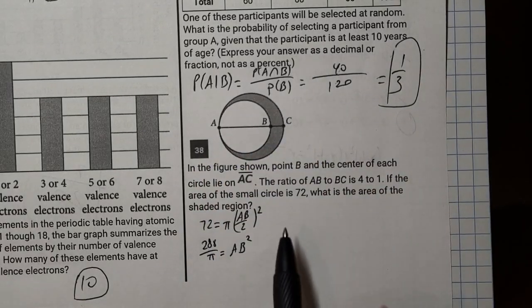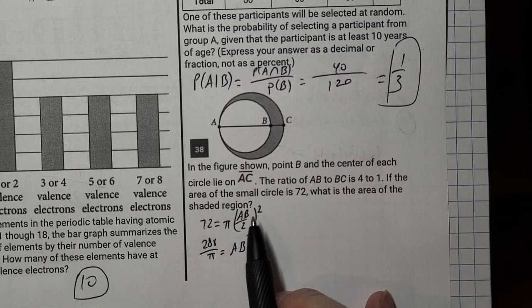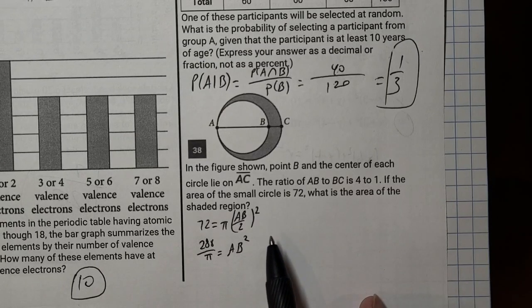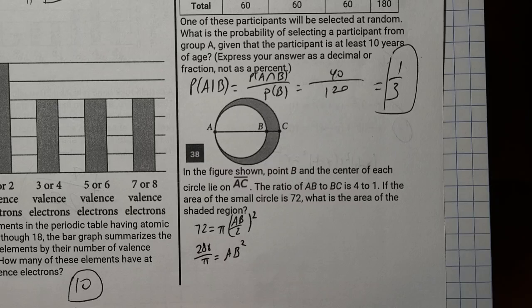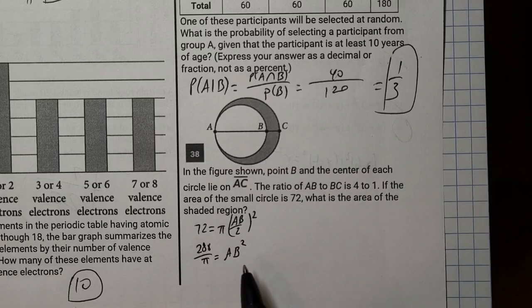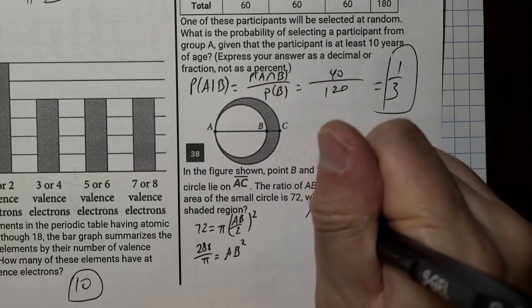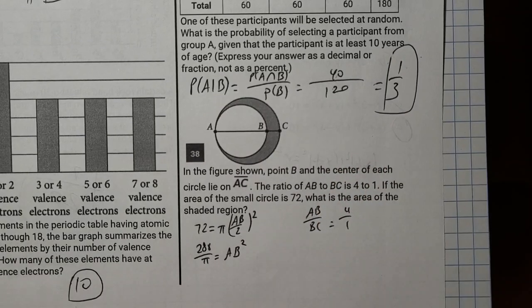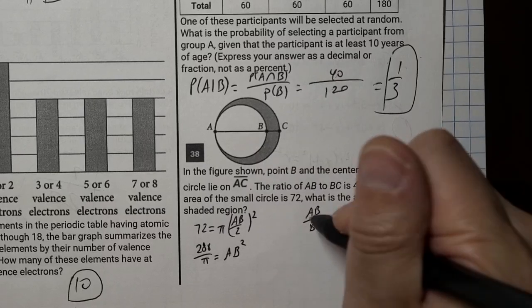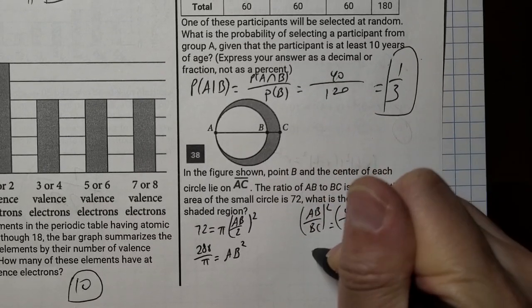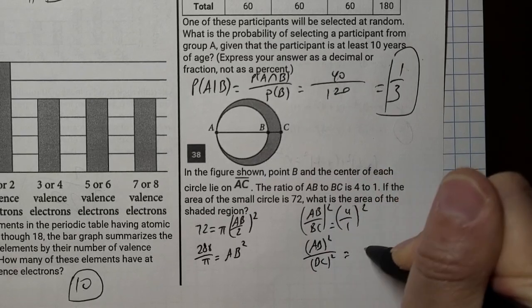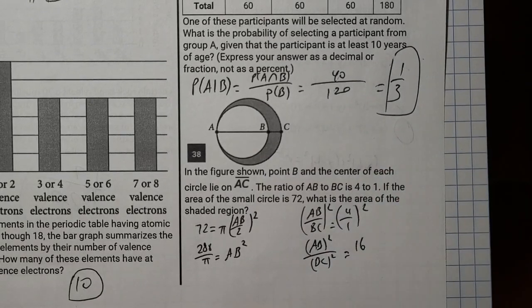But area of the shaded region, that's the area of the large minus the small. How does this help us out? Well, ratio of AB to BC is 4:1. That's how you set up ratios, like that, right? So what if we square both sides? AB squared over BC squared is 16.